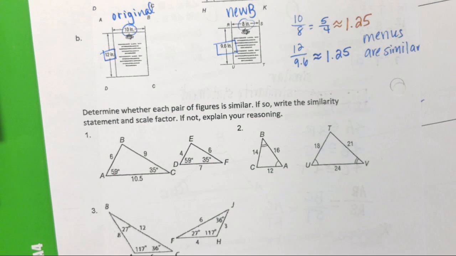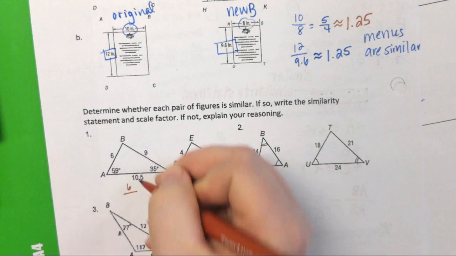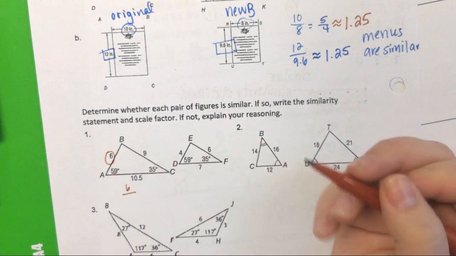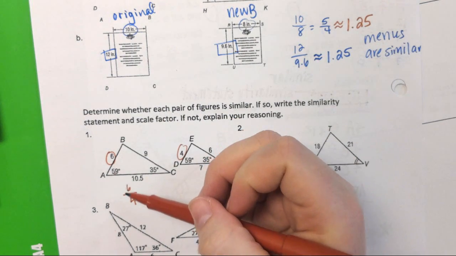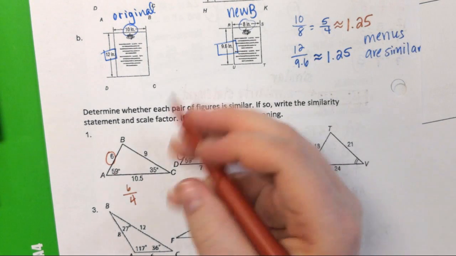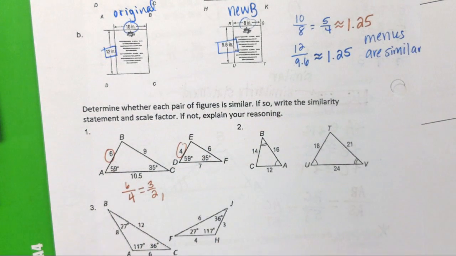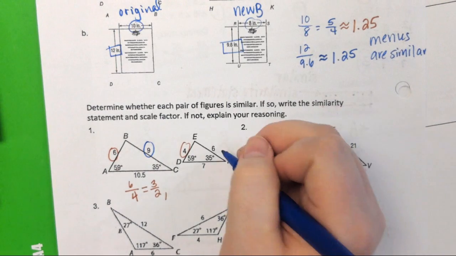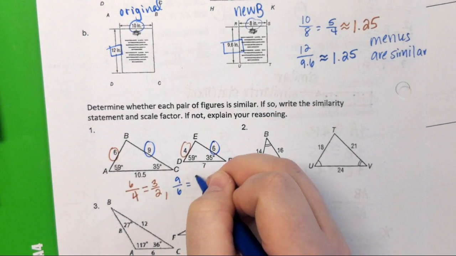Okay, so I can figure out the scale factor. If I use 6 from the left one, I need to use 4 from the right one because they were both next to the 59 angle. That reduces to 3 over 2. If I use 9 from this one, I need to use 6 from that one, and that also reduces to 3 over 2.